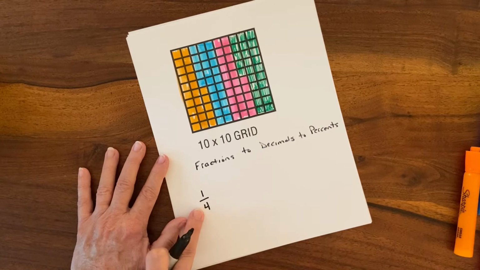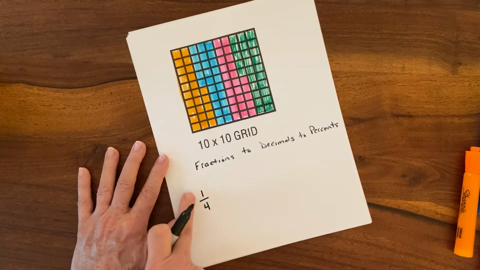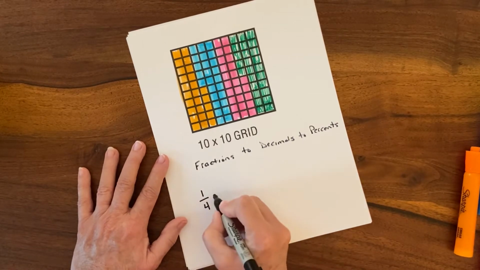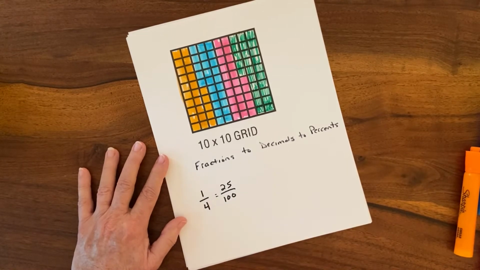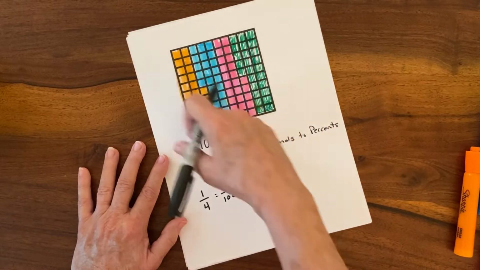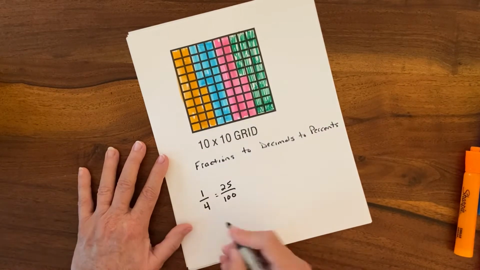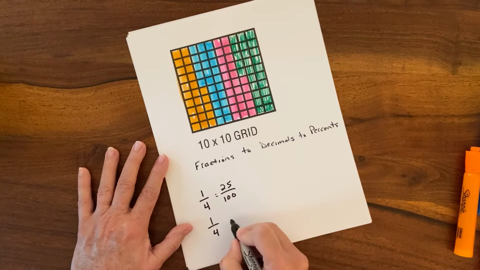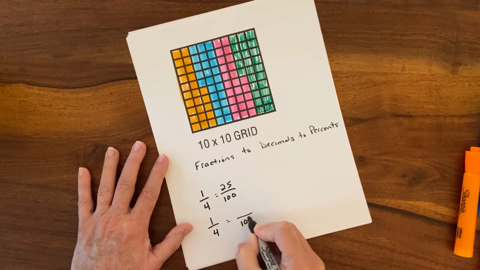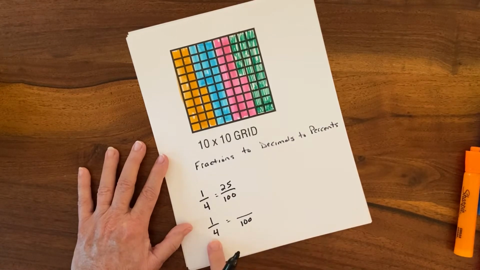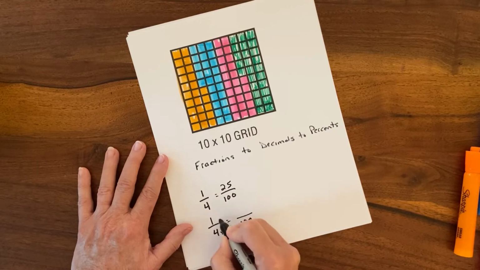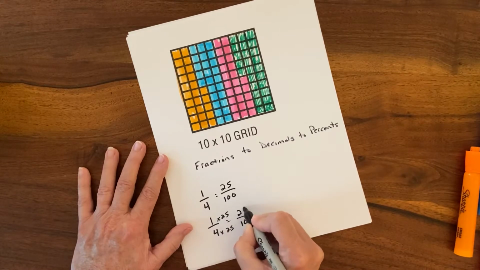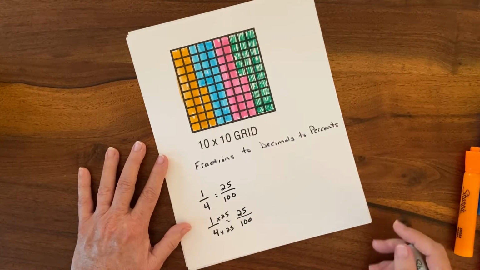Total number of pieces I have, or total number of things it's cut into pieces I have. So I know that that also equals 25 over 100, right? Because I have 25 out of 100. How did I get that? So I know I have 100. This is the piece I don't know. So what do I multiply 4 by to get 100? Oh, 25. Let's do the same thing there. So that's how I can do the math part of that.